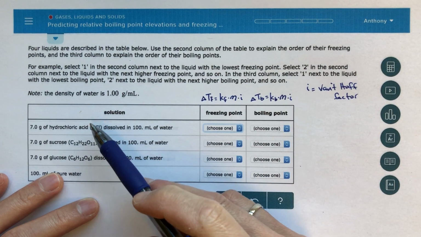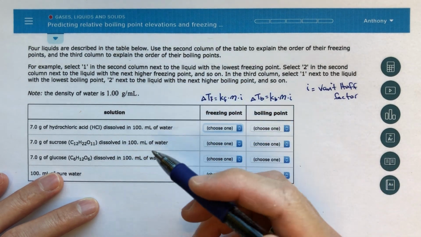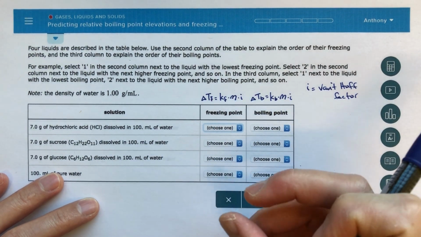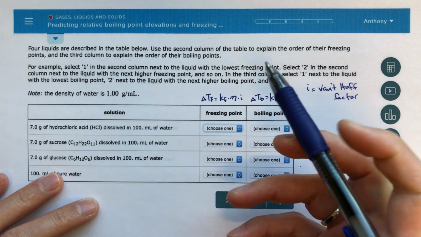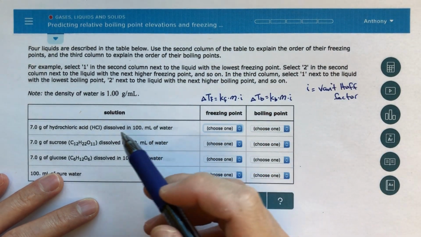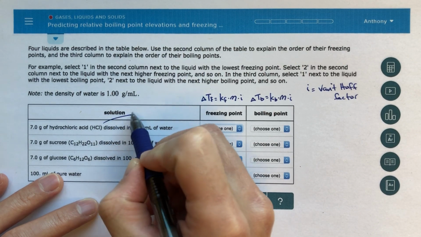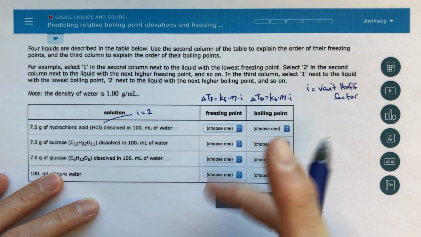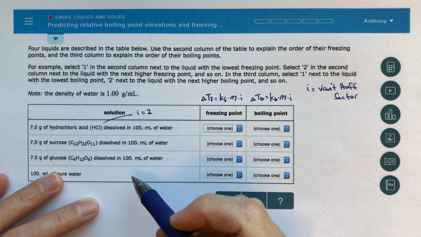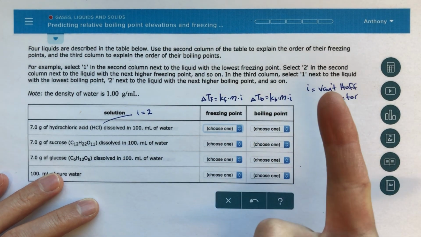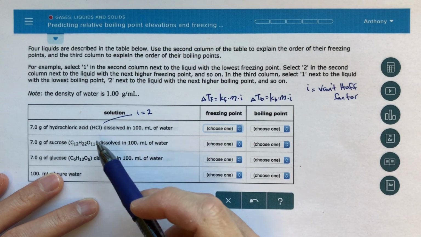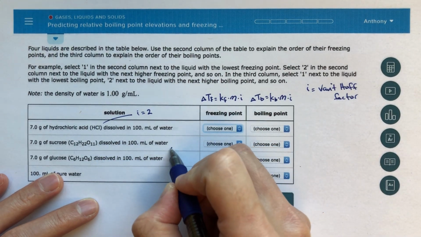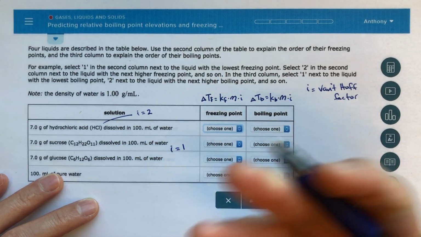Whereas if I look at something like HCl or other ionic compounds, they're going to break into multiple different ions. So they're going to have a different Van't Hoff factor. For HCl, the Van't Hoff factor i is going to be equal to 2 because it's going to break into two pieces. For sucrose and glucose, the Van't Hoff factor is 1 for both because both of those are molecular compounds. They're not going to break into pieces.